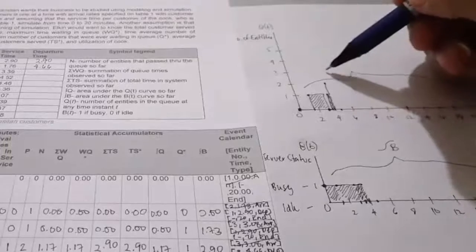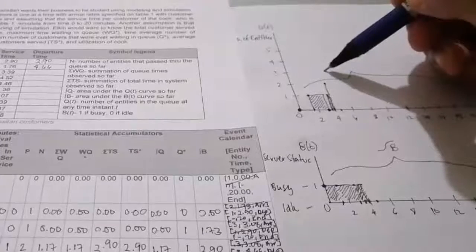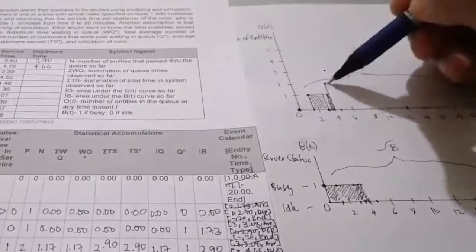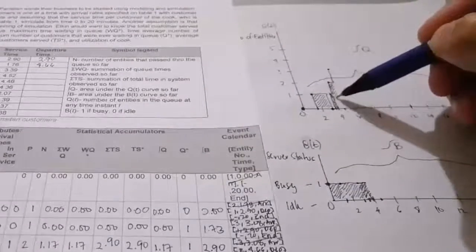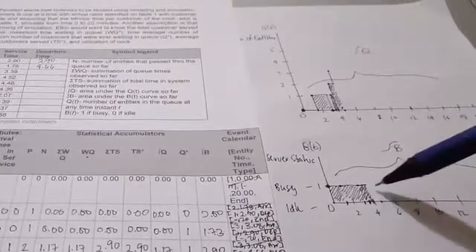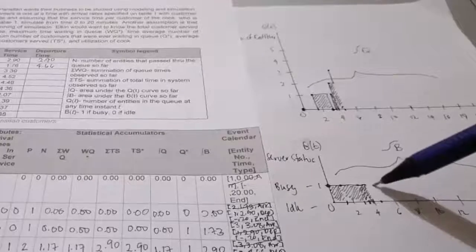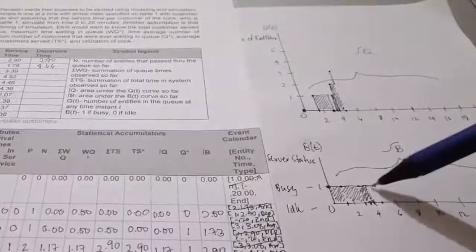So, ibig sabihin, ang point natin ay nandito sa taas, sa number 3 na. Tatlo na. Kaya naman na-generate na area dito. Okay. Tapos, si BT curve, busy pa rin siya. So, 1 pa rin.